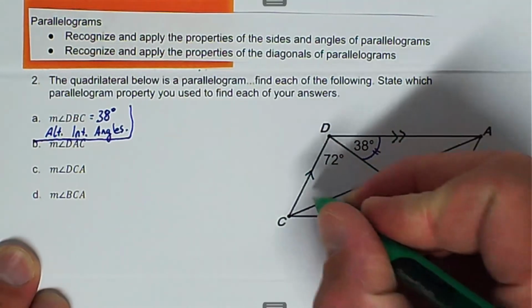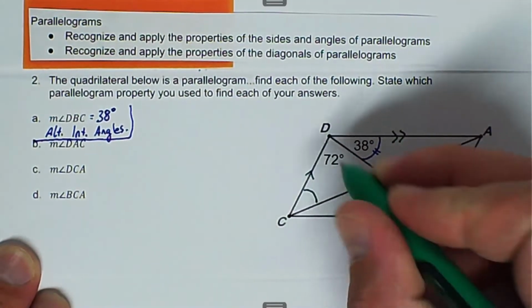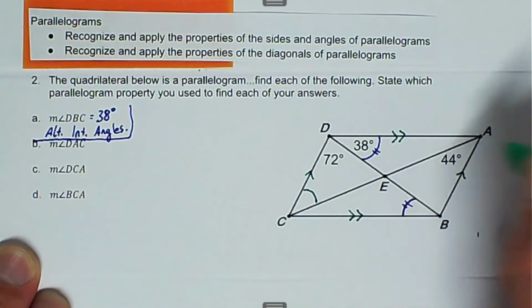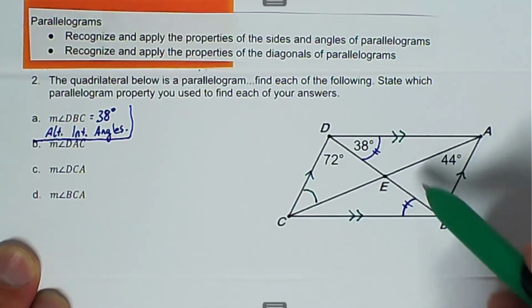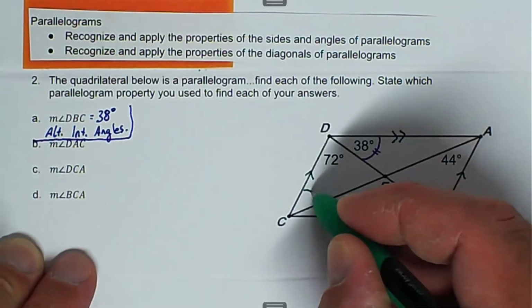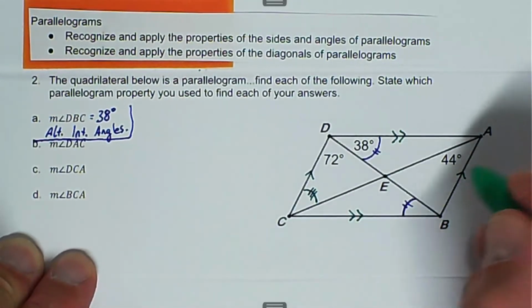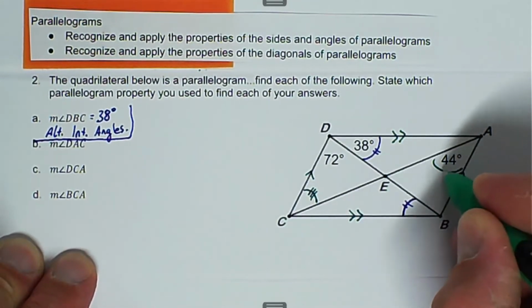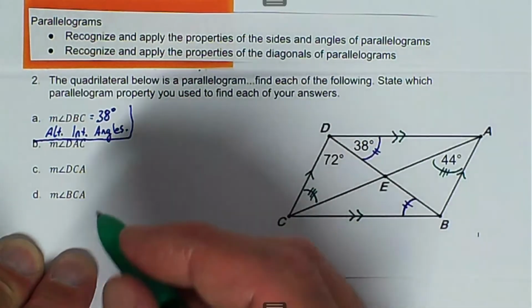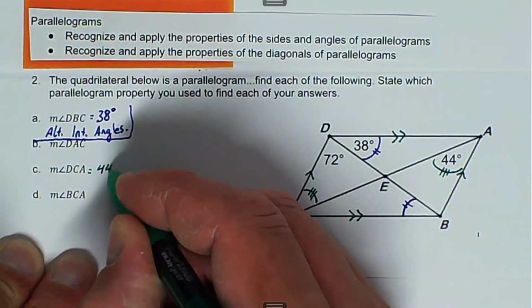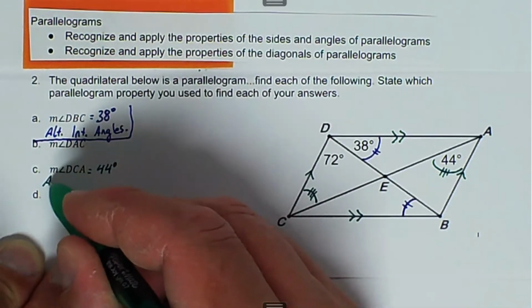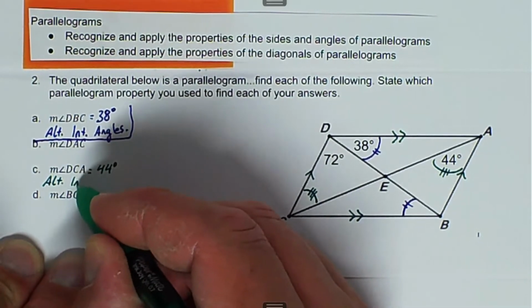So we're looking at angle DCA. Well, again, we have two parallel lines cut by a transversal. So alternate interior angles are congruent. Again, by alternate interior angles.